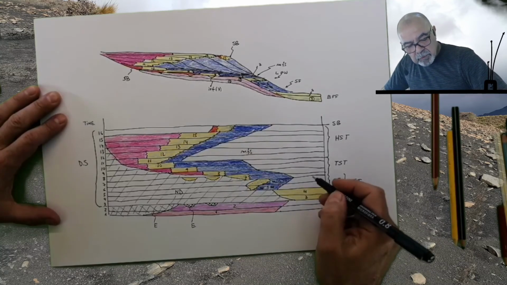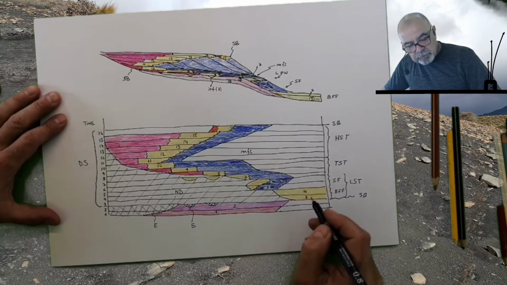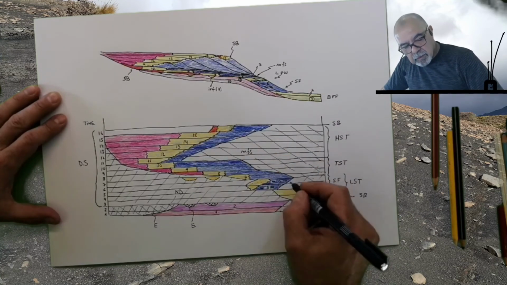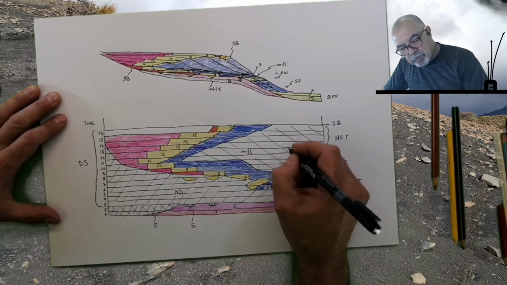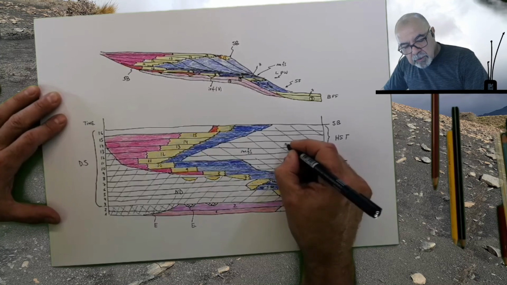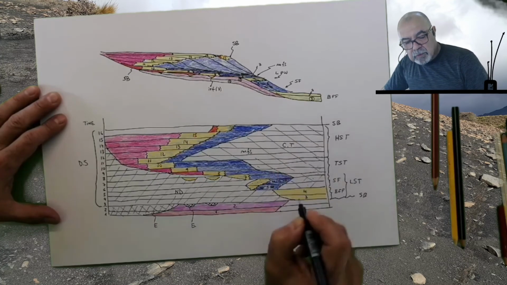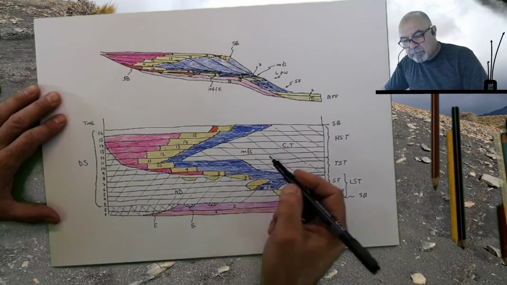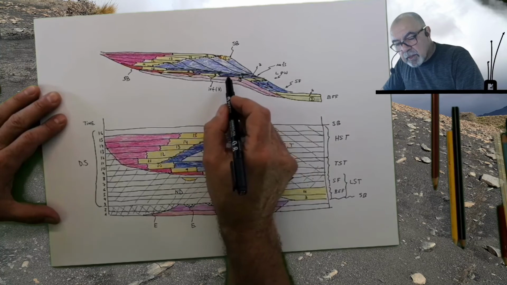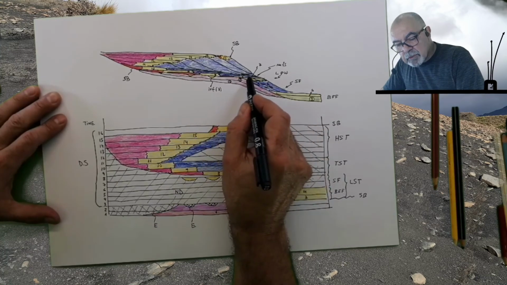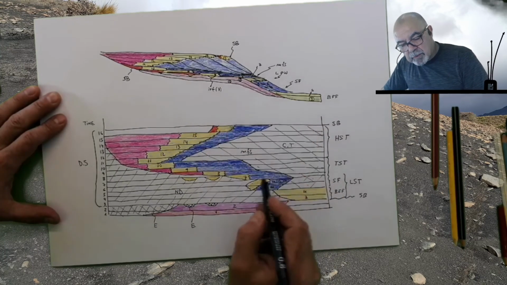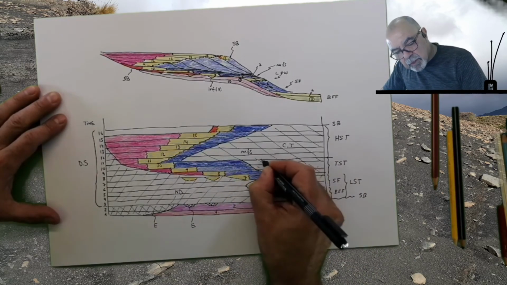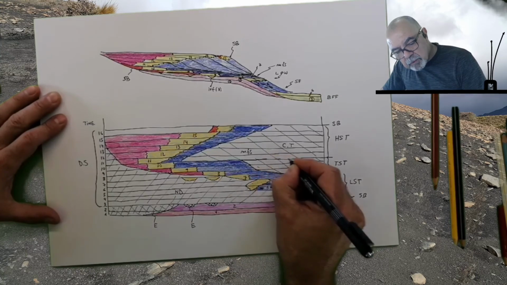So I will put another different pattern because this is condensed time. So the time in these areas is condensed probably because the maximum flooding surface is the downlap surface at the bottom of this highstand system tract. This is the downlap surface.